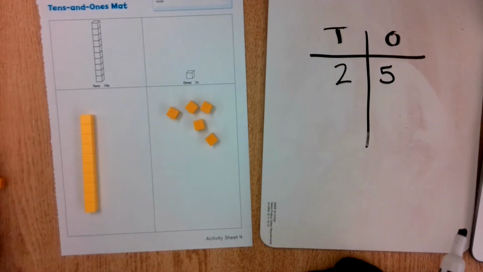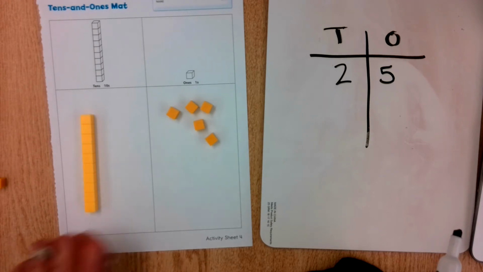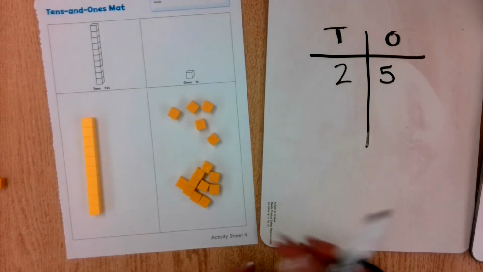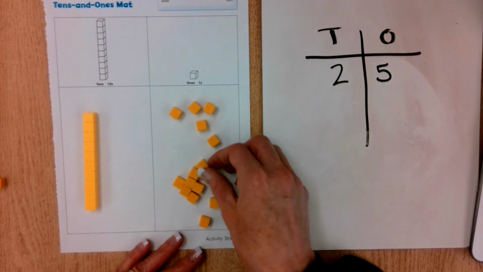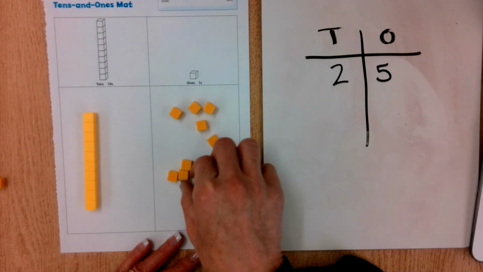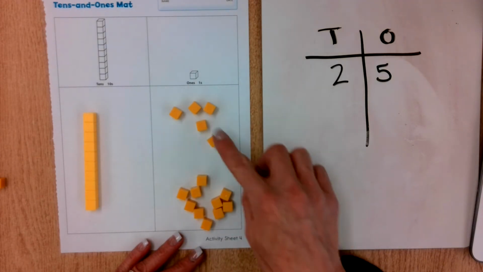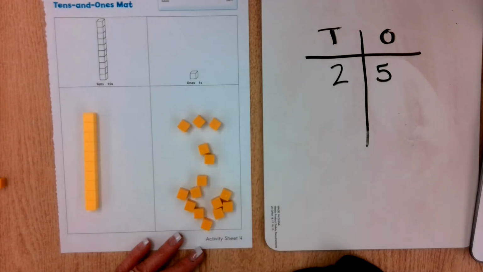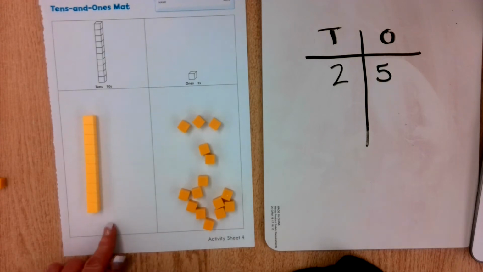Let me put the 10 back over here, and let me put the 10 back on the table. Okay, so here's the 10 I just took away. 1, 2, 3, 4, 5, 6, 7, 8, 9, 10, 11, 12, 13, 14, 15. So I initially had 15 on this side and 1 10.